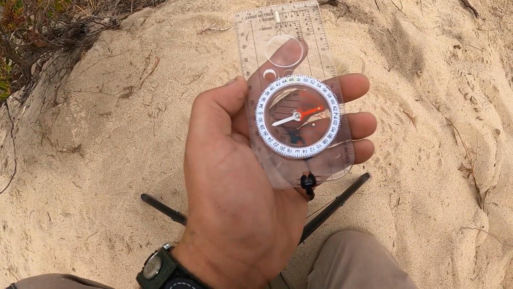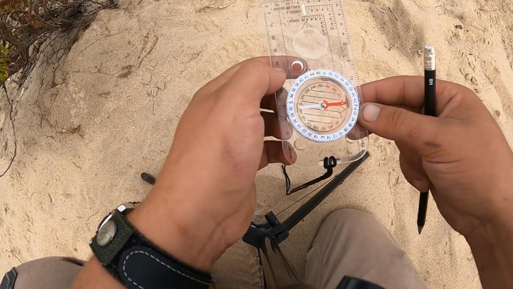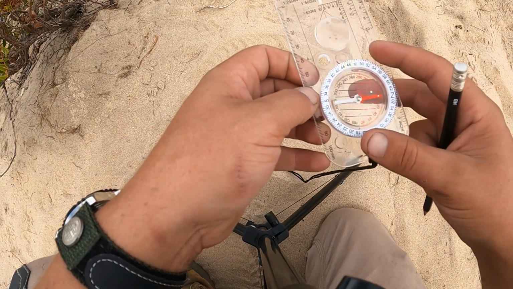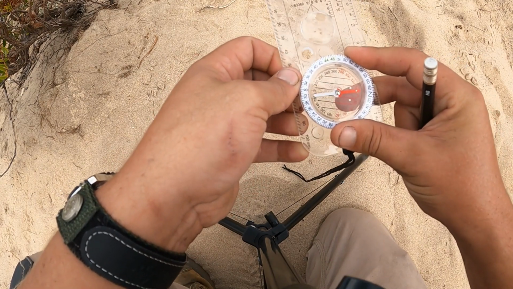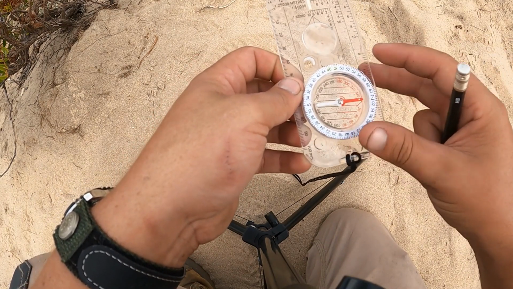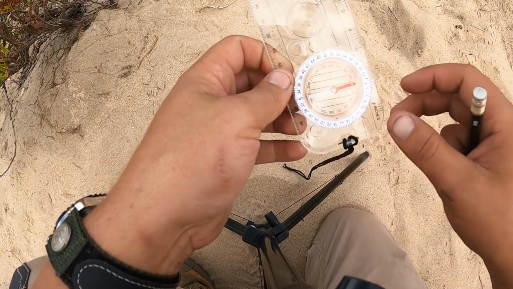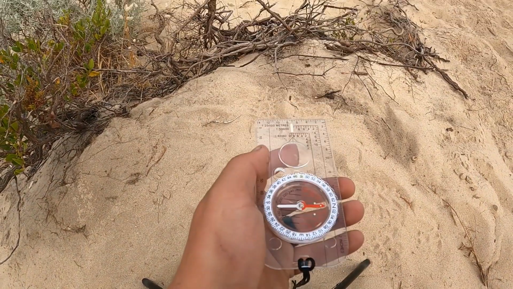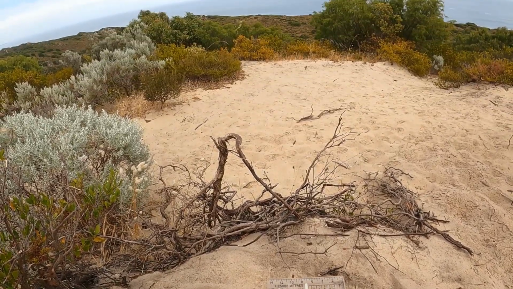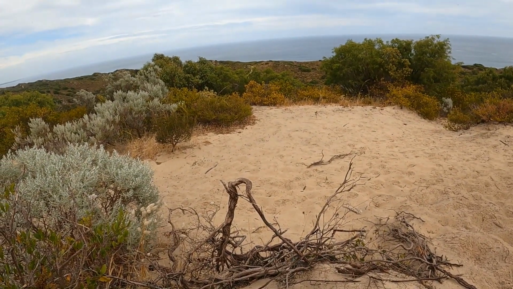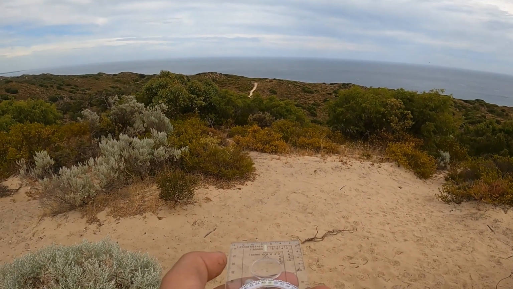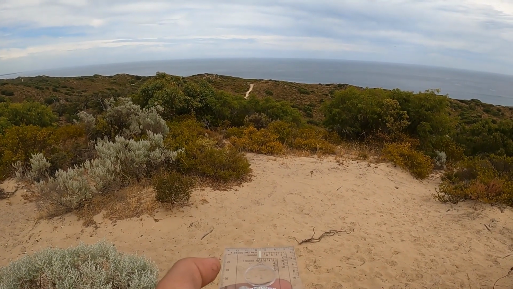I then move my compass around, so north goes into north. Oh, I've gone too far there. North goes into north in here. And then I can look down that compass and look to where I'm going. Stand up so you guys can see it more. And I'm pointing directly at it.